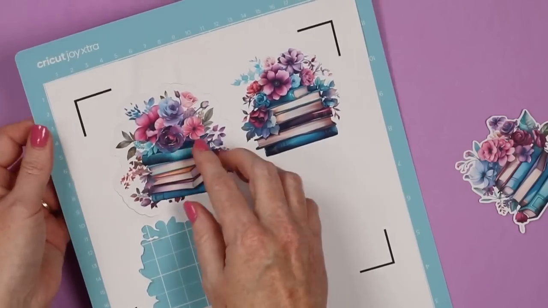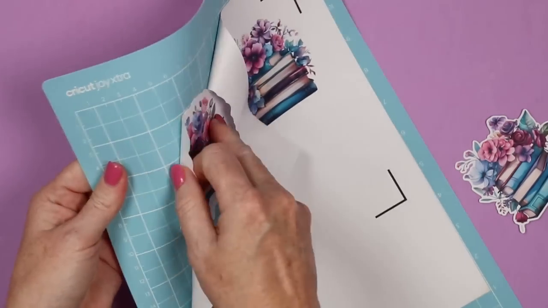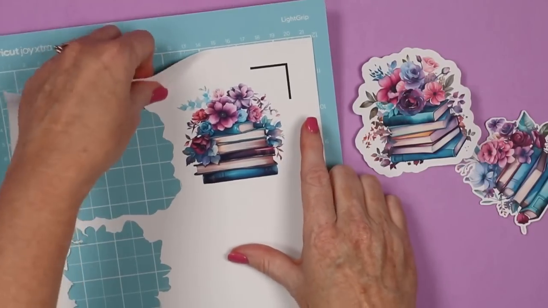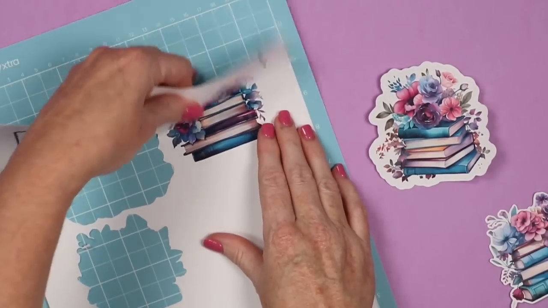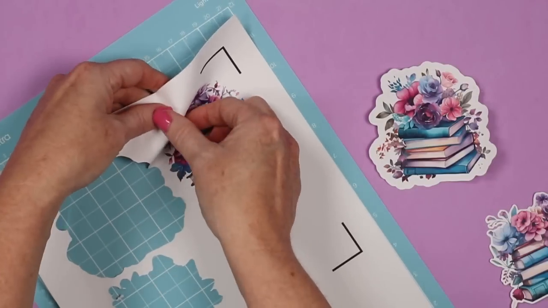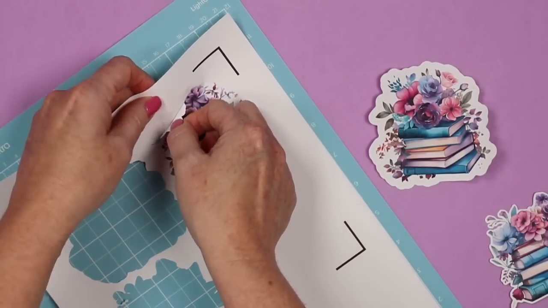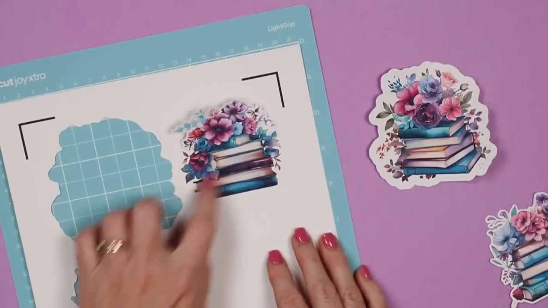This one is a kiss cut with a die cut, so I can go ahead and peel that off. Peel this one off. This one is just a kiss cut. So the difference between these two, this kiss cut only is not cut through the backing at all. So you would need to peel that away from the backing sheet, so you can see how that peels away.